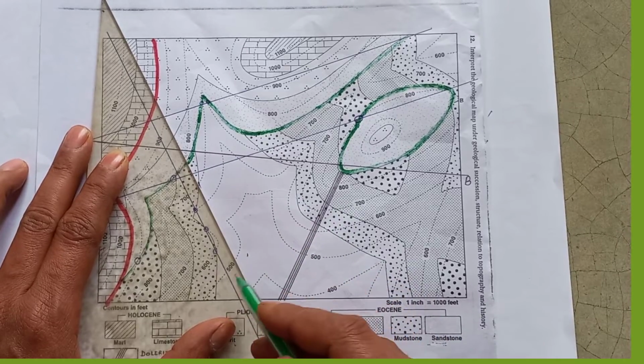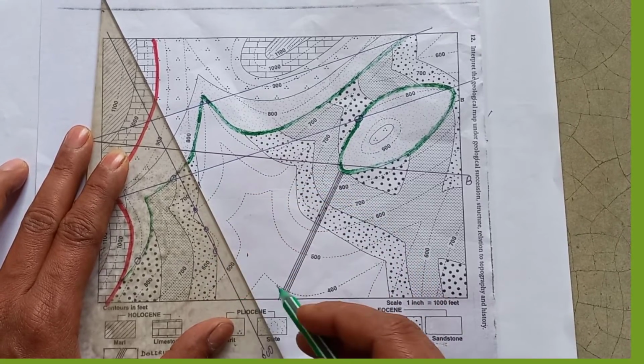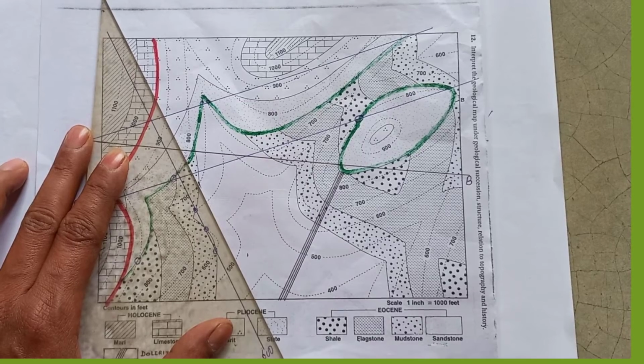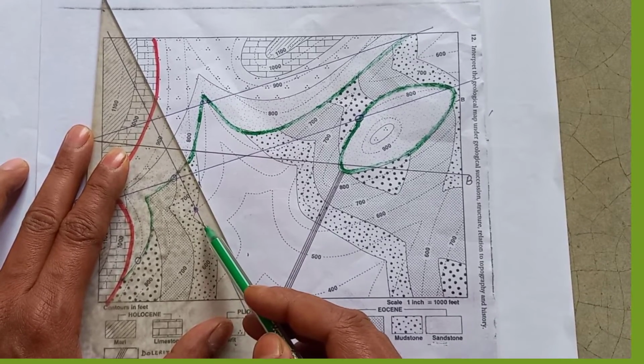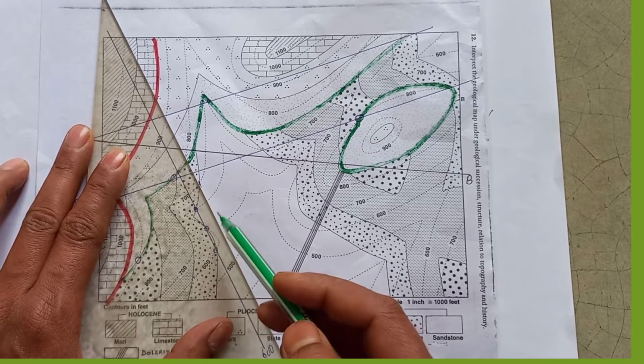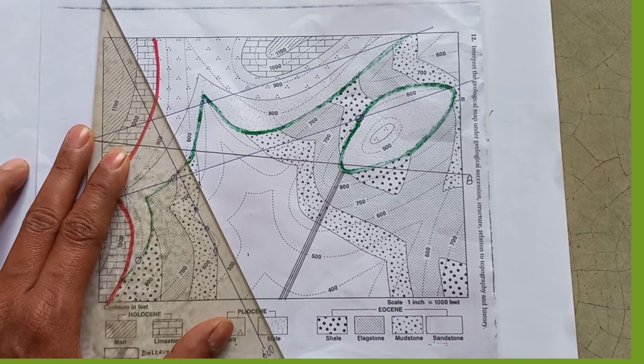So if one line you draw with the help of two points 600, 600, then another line must be drawn on 700 or 500.